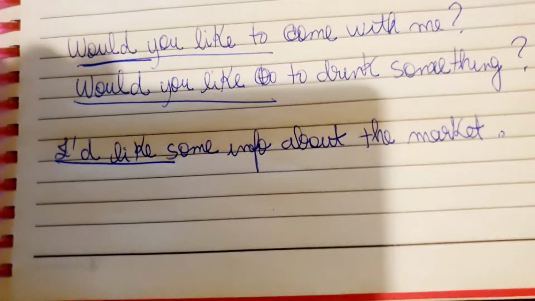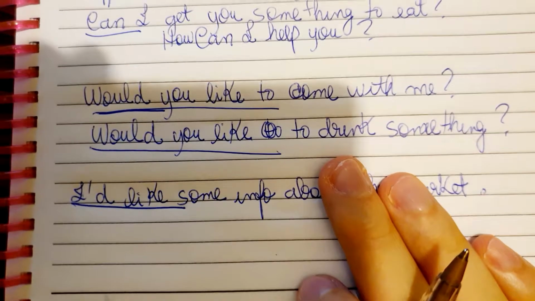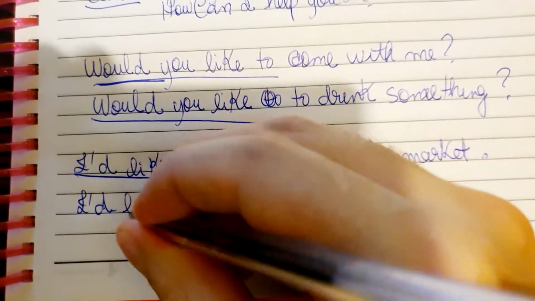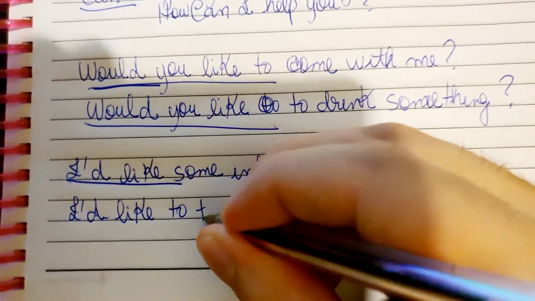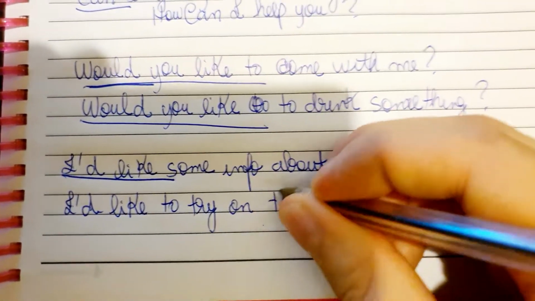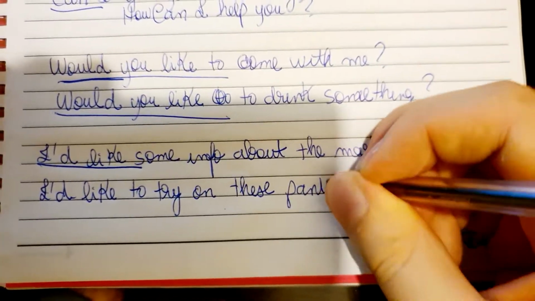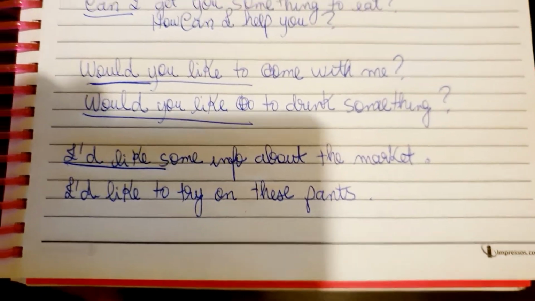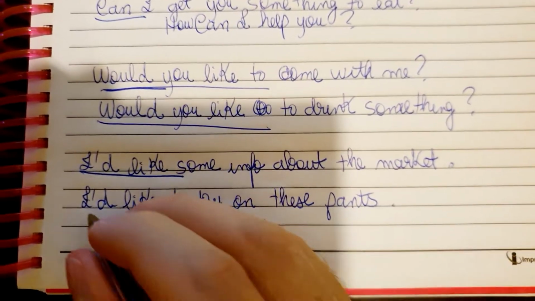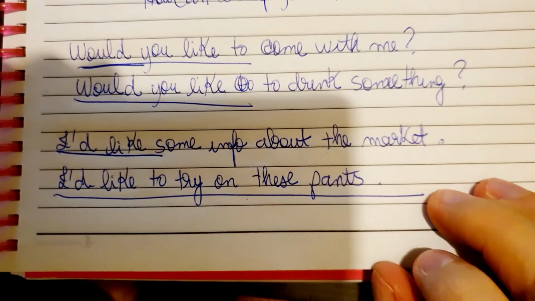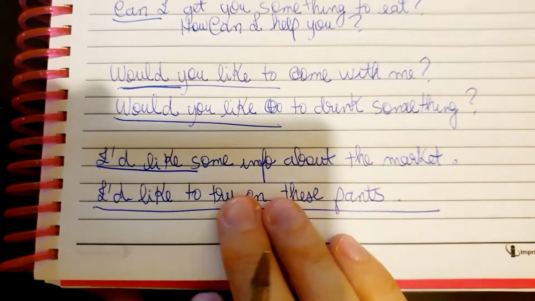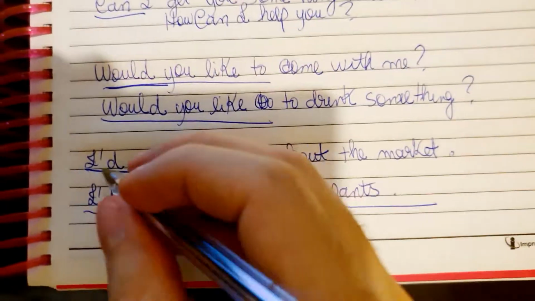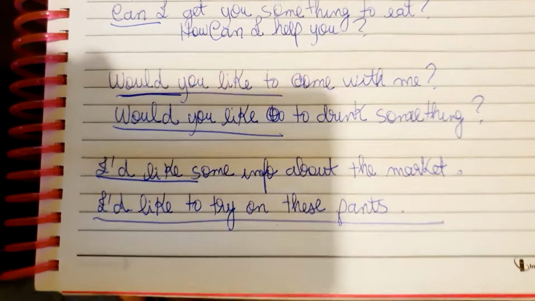So you are making explicit that you want some information about something and you ask somebody to help you. I'd like some information, I'd like to drink this, I'd like to drink those, I'd like to try on these pants. When you go to a store, you want to buy a pair of jeans, for example, and you tell the sales clerk that you want to try them on before deciding whether to buy or not. So there are many ways to ask for information.